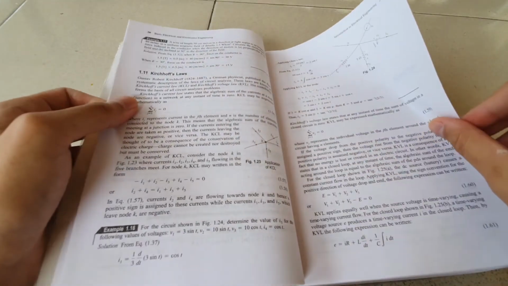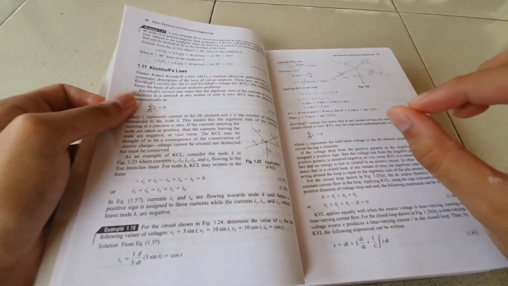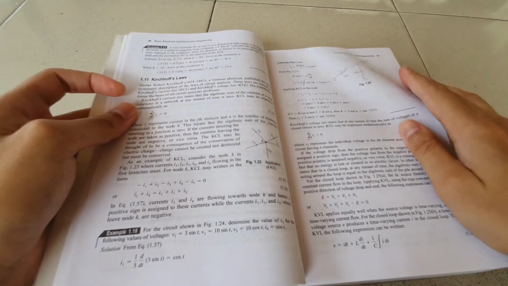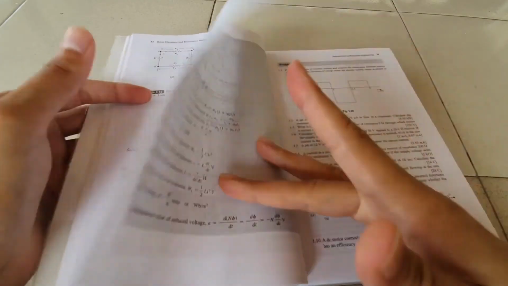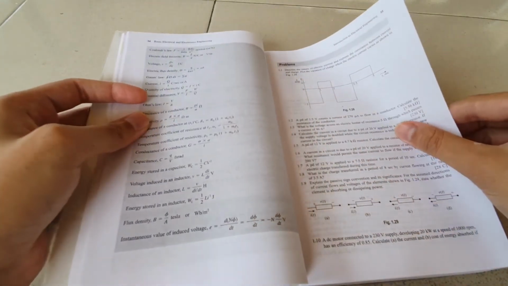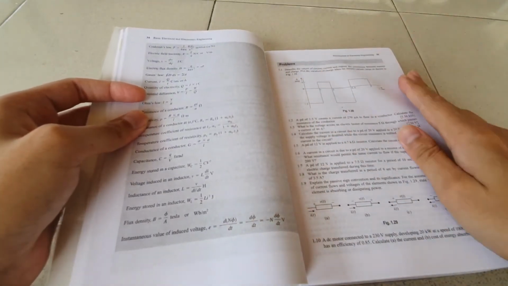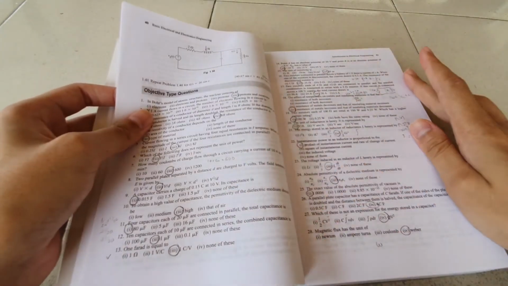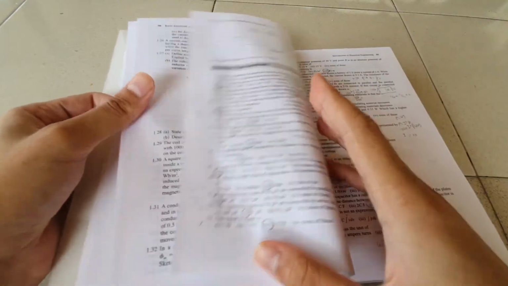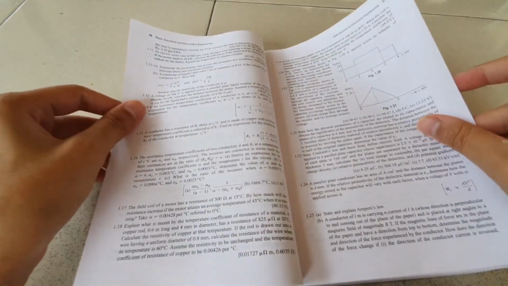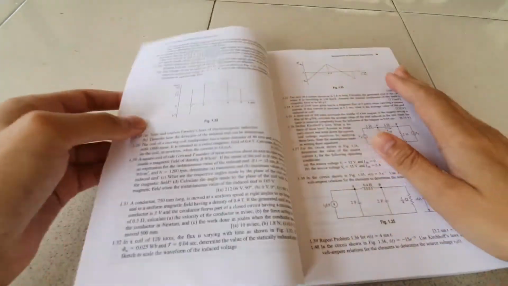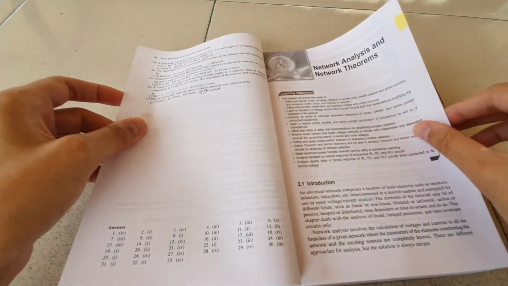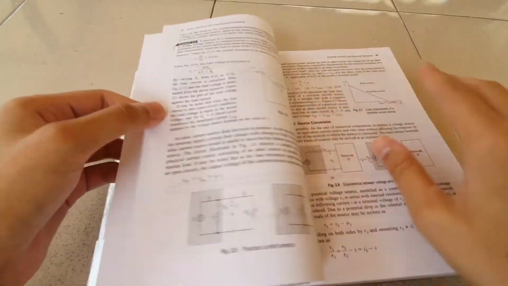I think it's okay, but there's too much text here. What I like in books is bullet points, which make it much easier to understand what's going on. But it's an okay book for beginners. You can skim through what's going on inside the book. The questions are okay, mostly theory questions. The calculation part is there, but it doesn't cover much. Mostly it's for theory, as you see in network analysis and theorems.